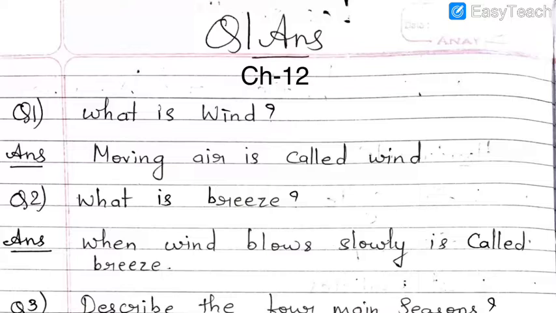Okay. So I also hope that you have started writing answer number 2. No? Then please start writing it. What is breeze? When wind blows slowly is called breeze, or you can even write it is called breeze. Spelling of breeze is very well written on the screen, so please do not make the mistake.